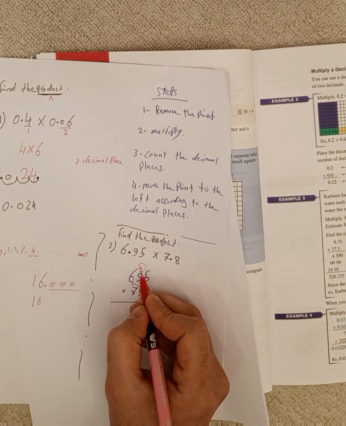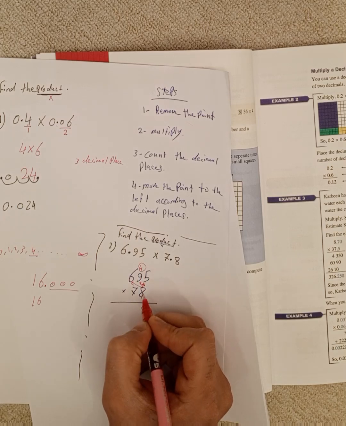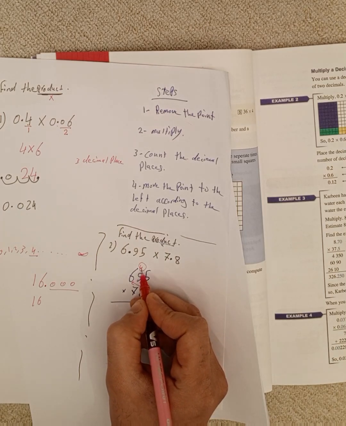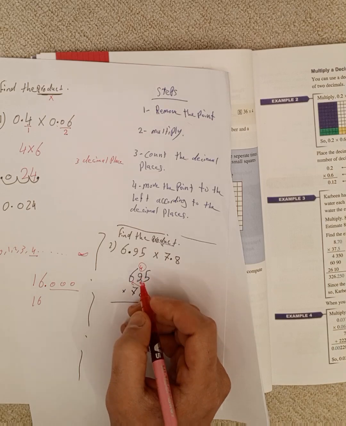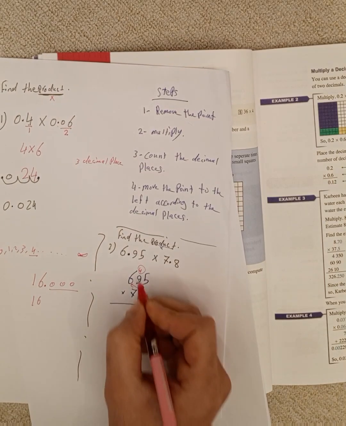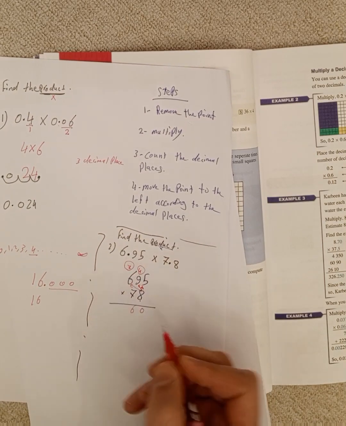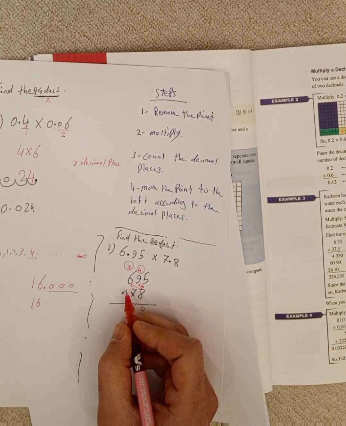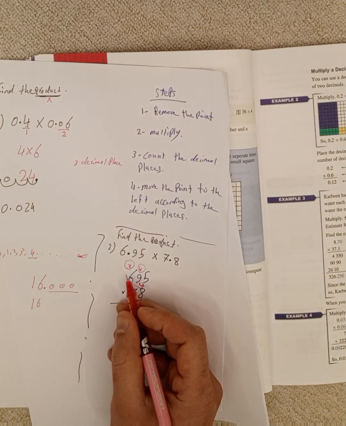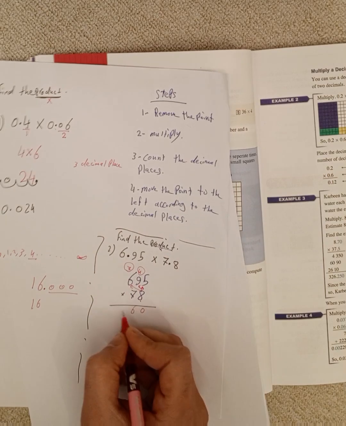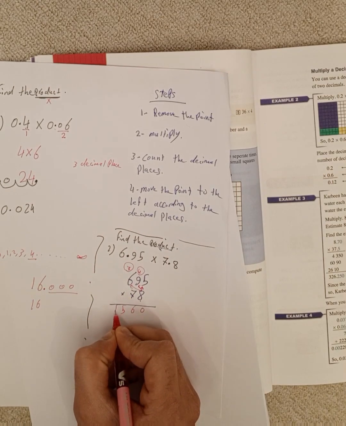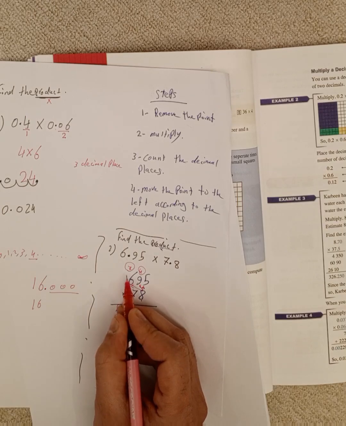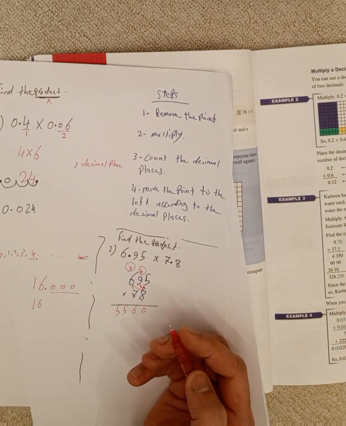Do not forget to add the carried number. 72 plus 4 is 76. 6, and 7 is carried. 8 times 6 is 48, plus 7, it's gonna be 55.